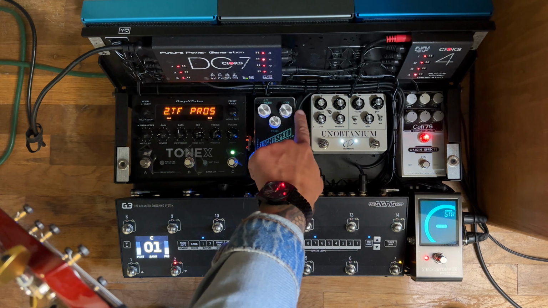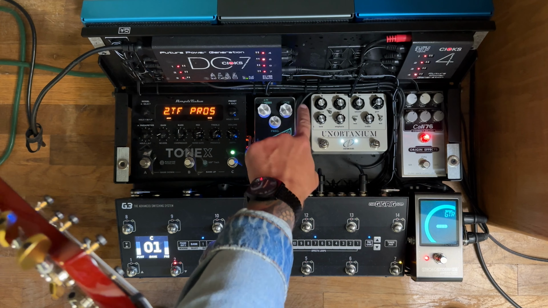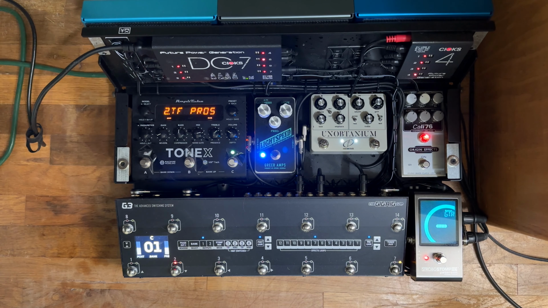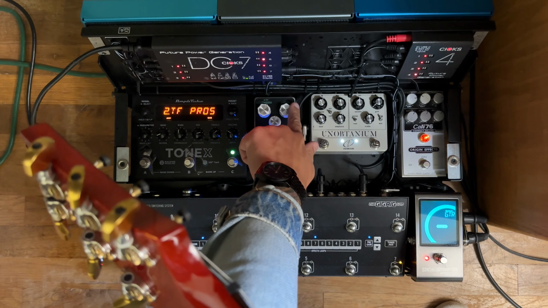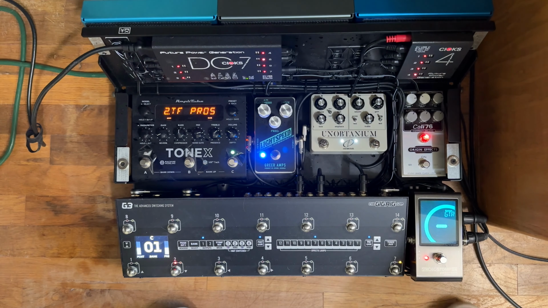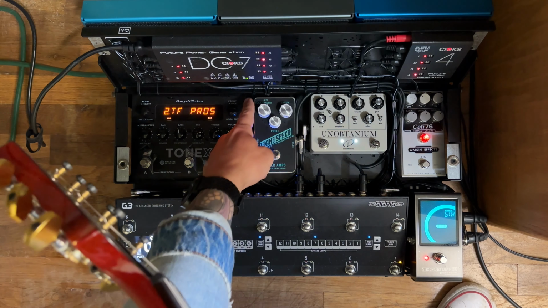Let's lighten up on the gain just a hair. And this is about where I like to run it usually. Let's add some more gain. Let's take away some volume.